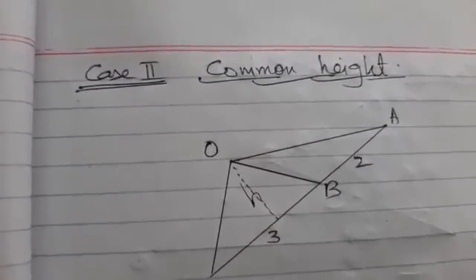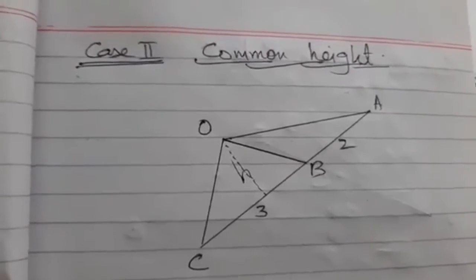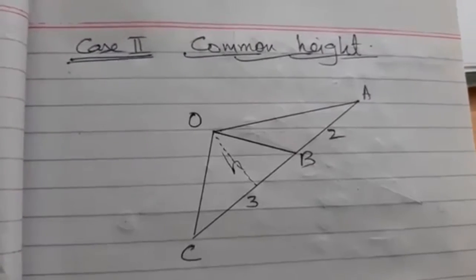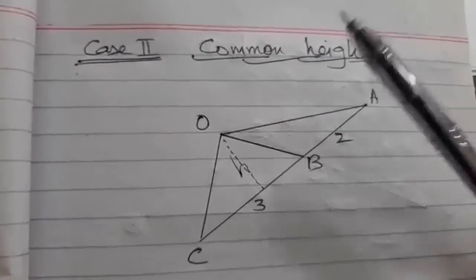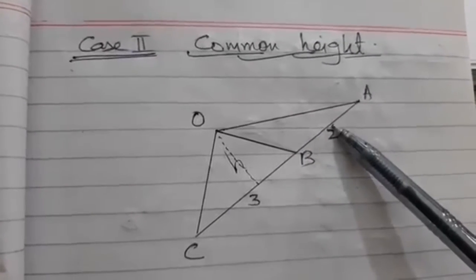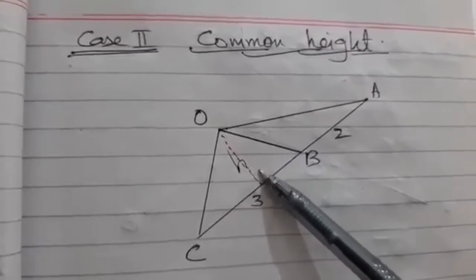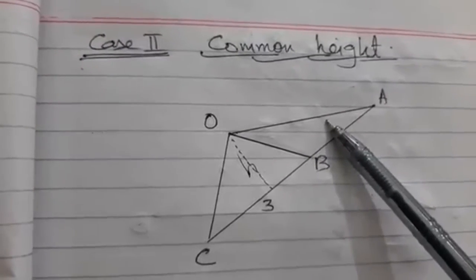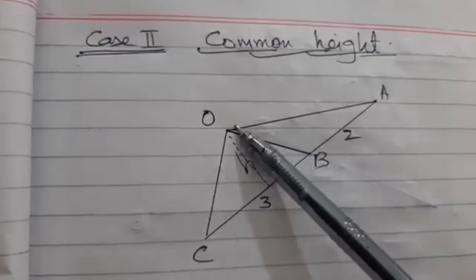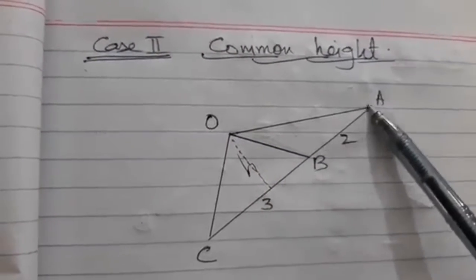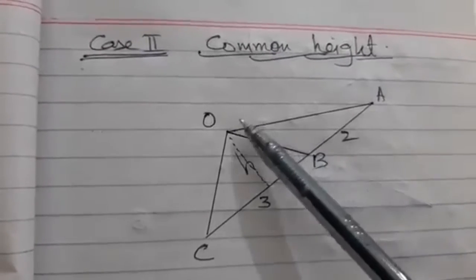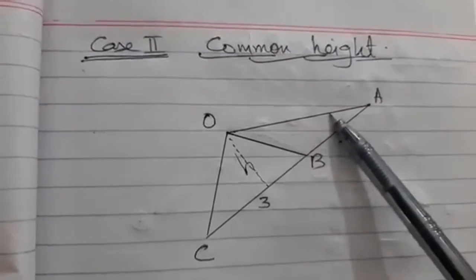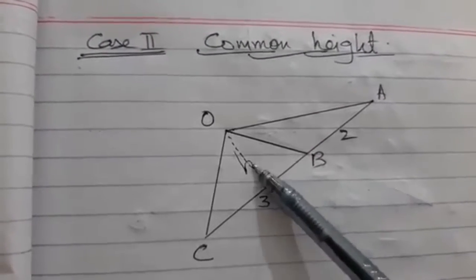Now the case when it is a common height. I will explain 3 cases first, and then I will pick up one question in which I will consider all the cases, right? Now look at this triangle. Forget about this line for the time being. If you have to find the area of this triangle, this will be the base and this can be taken as the height, because if you extend this base outside, then the height makes 90 degrees here. So to find the area of this triangle OAB, you can do half into height into 2.